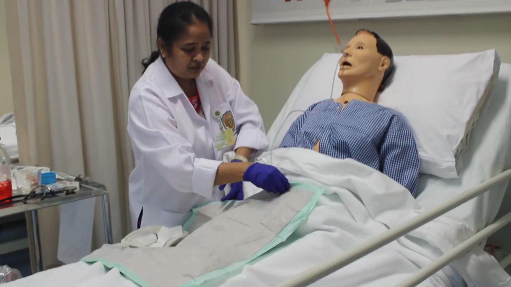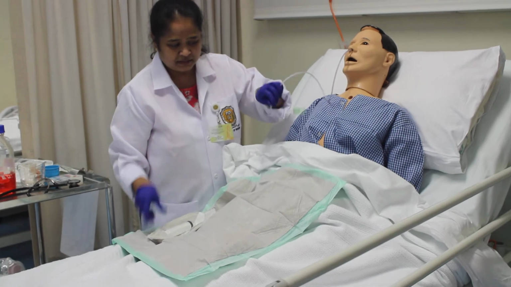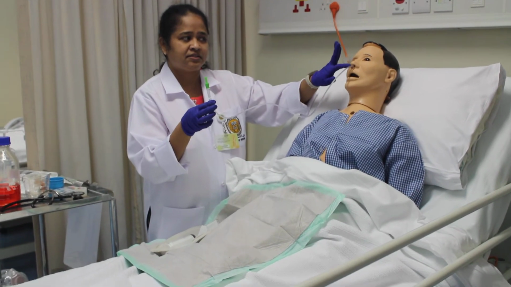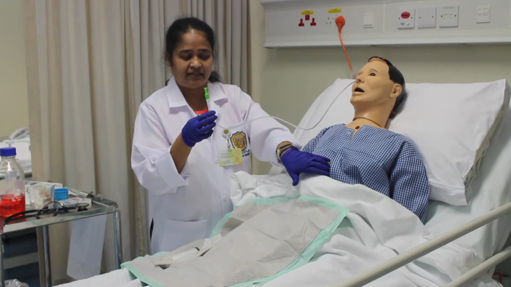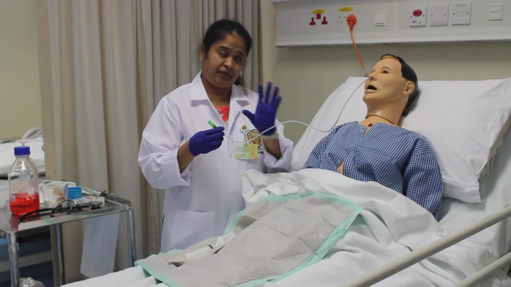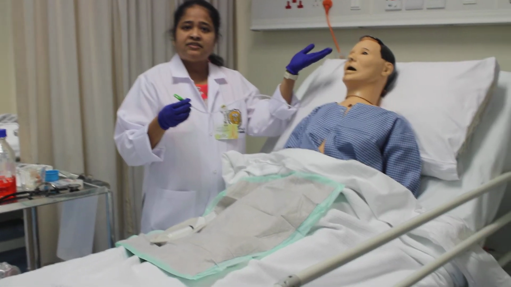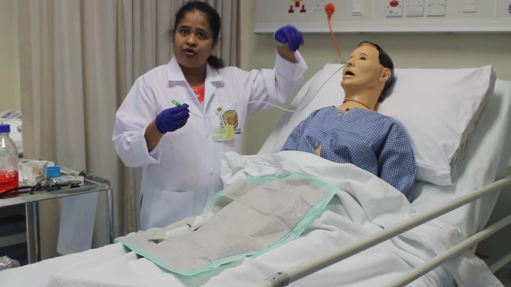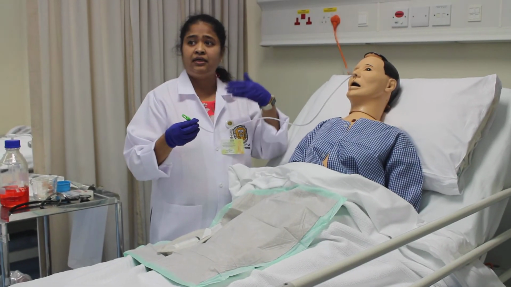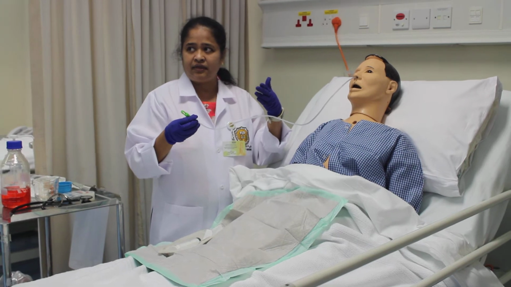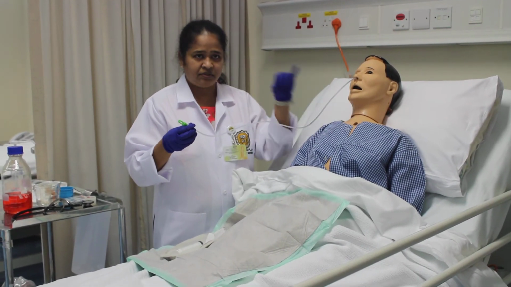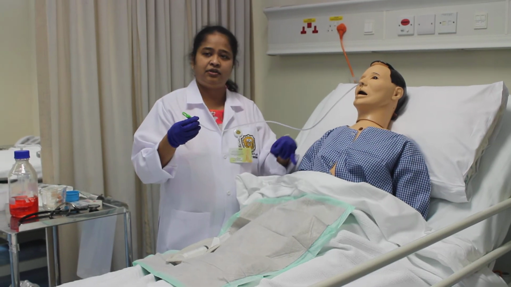Now we are going to do a few checks. How do we know that this gastric tube is there in the stomach? There are a few ways of identifying it. The first one is when you are inserting itself. If it had gone into the lungs, then the patient will be coughing and sneezing and gagging, and he will not allow you to insert it at all. Now our patient is comfortable. So this is the first indication that it has gone into the stomach.